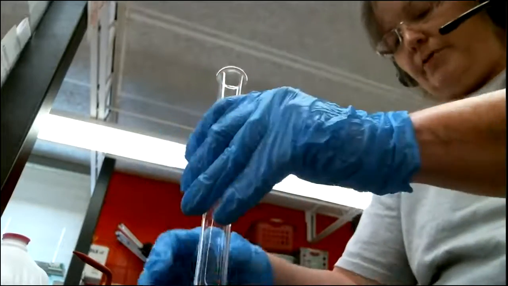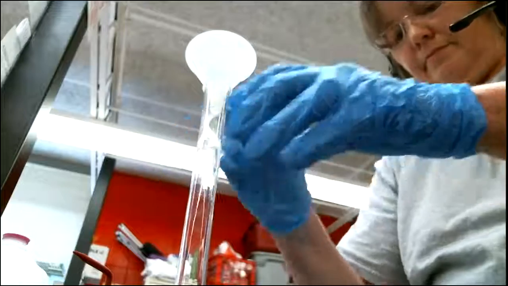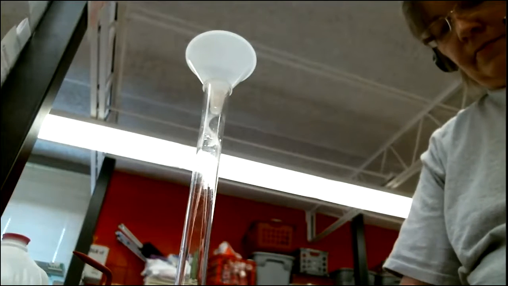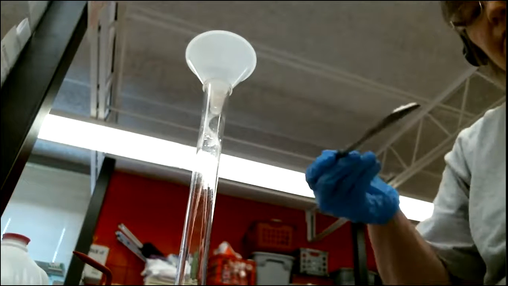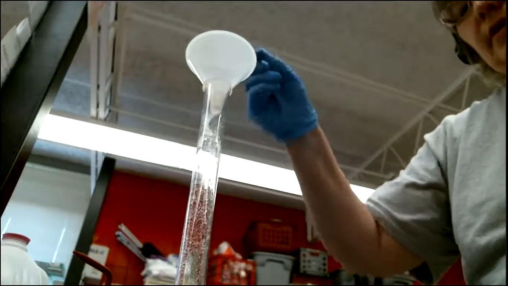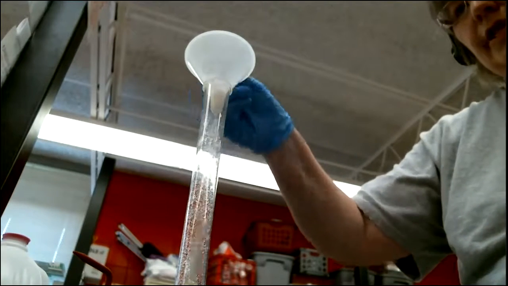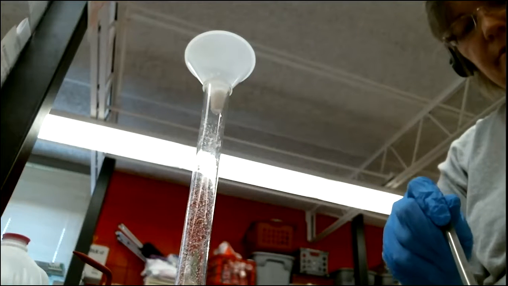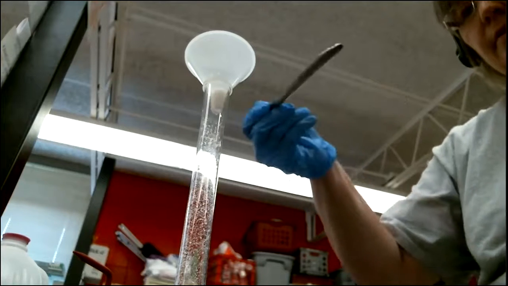So I'm going to try to put some more salt in here. I'll use the spatula. I've got a wide mouth funnel, so it kind of channels everything well. I've got some chunks of salt that are making it a little bit harder.